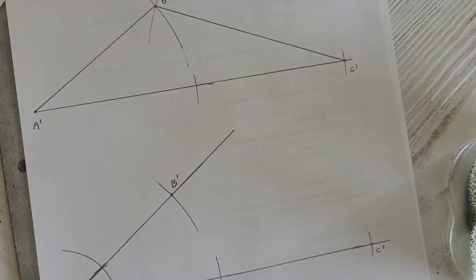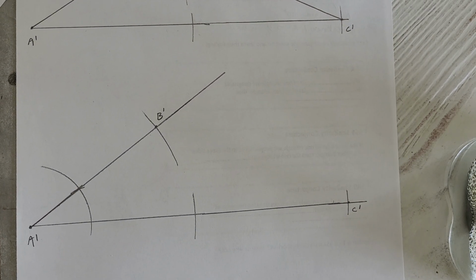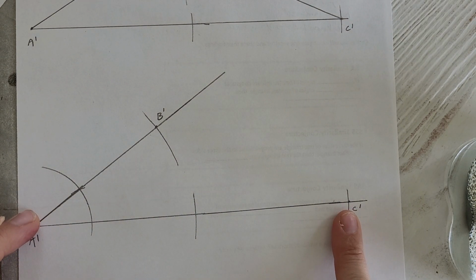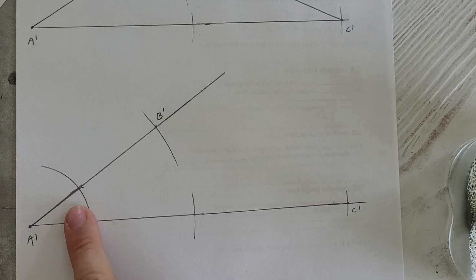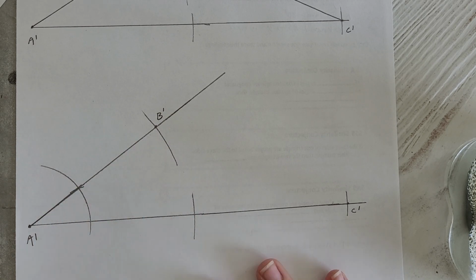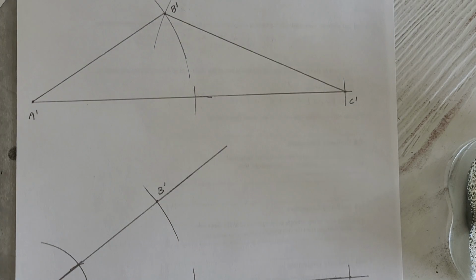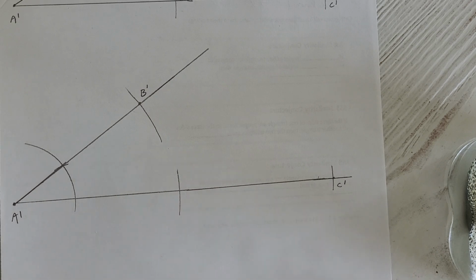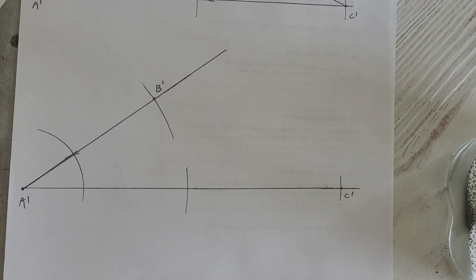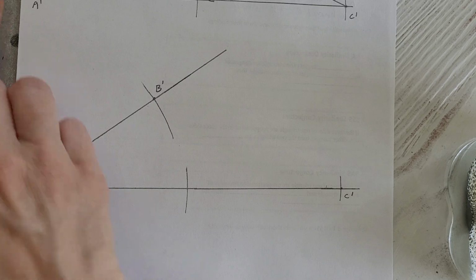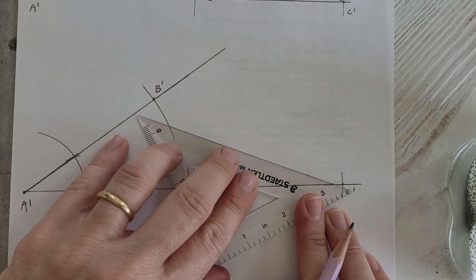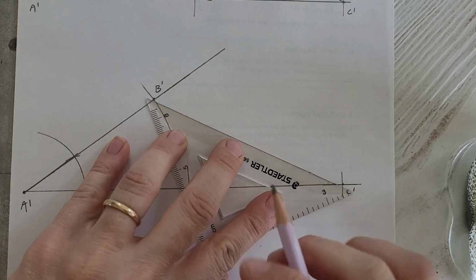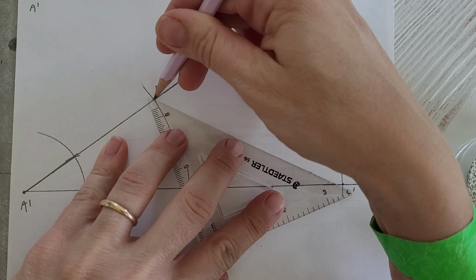All right, restarting this video. I copied A prime, C prime. I copied angle A. And then I copied A prime, B prime. You can see there was the one I just did, so I'm not reusing that. I'm making a new one. And now all that's left to do is connect B prime to C prime and check those angles.